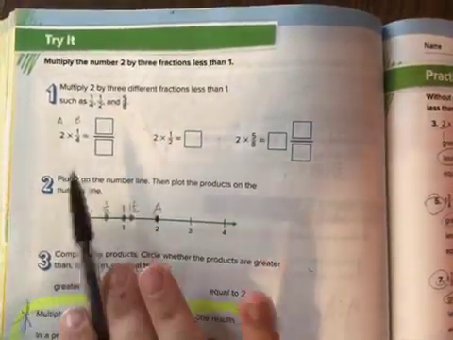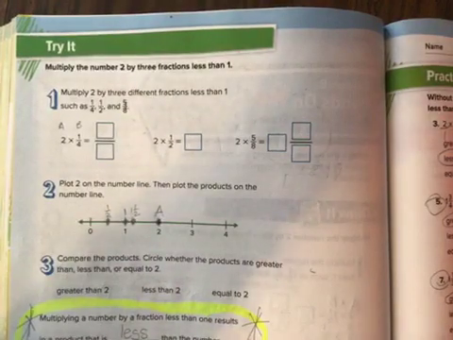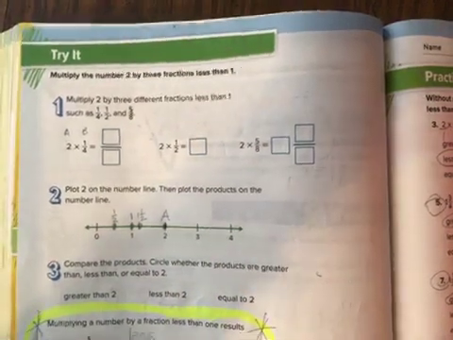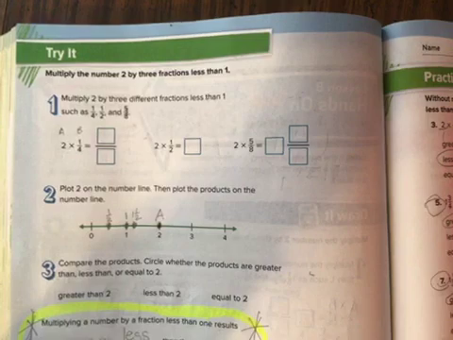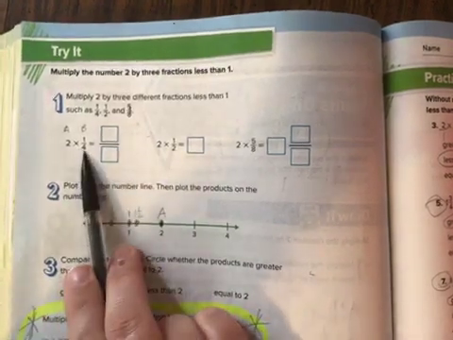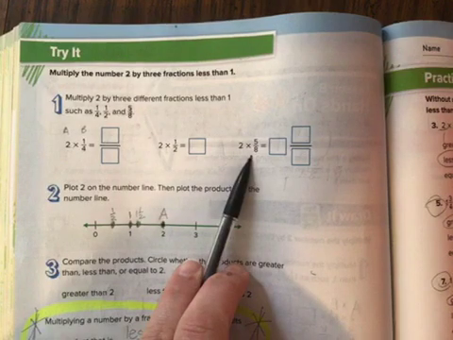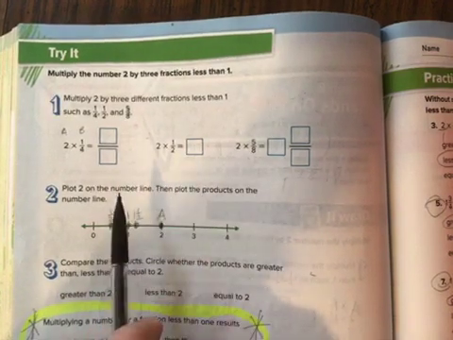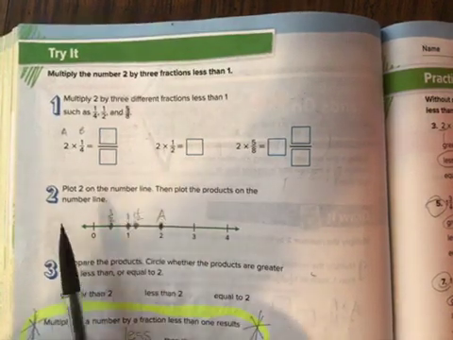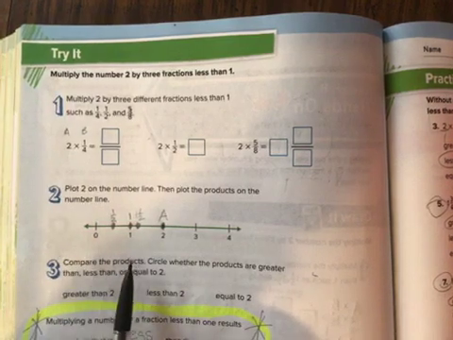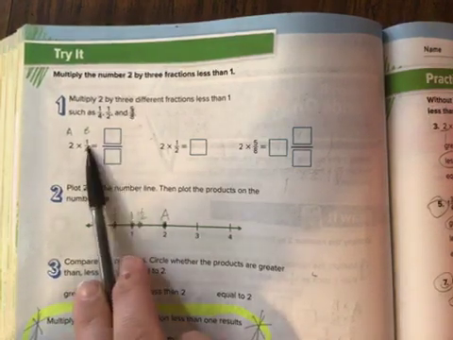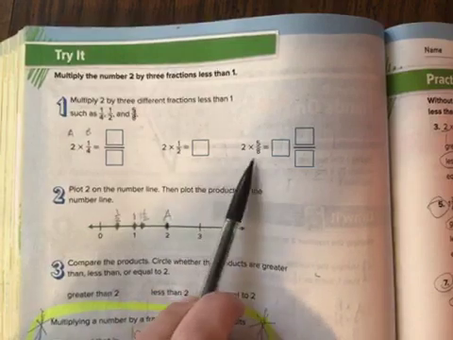This second example, I'm on 752, is completely different in that our second number we're multiplying by in each of these is going to be less than 1. So in part 1 and the very beginning of this video, our second factor was greater than 1.